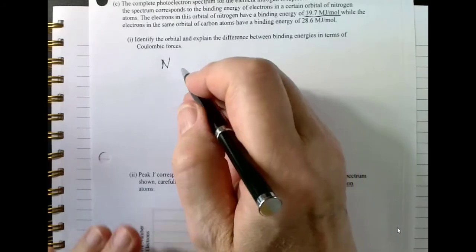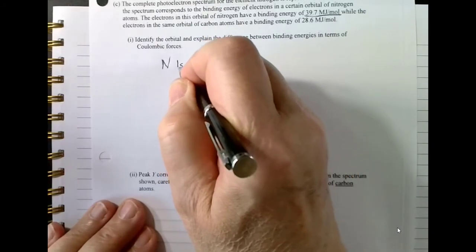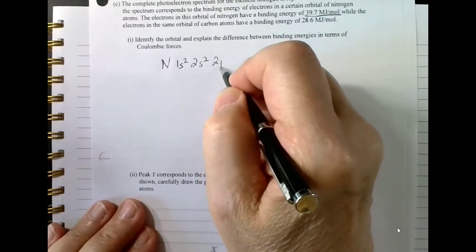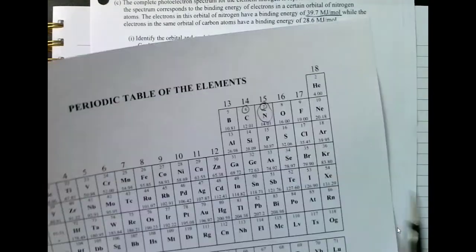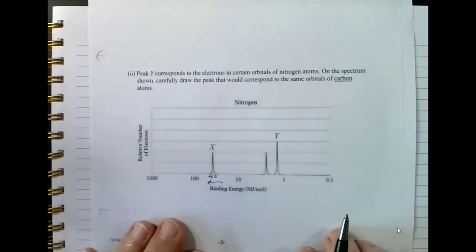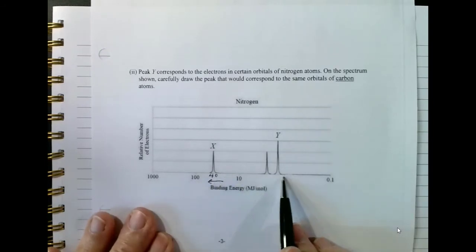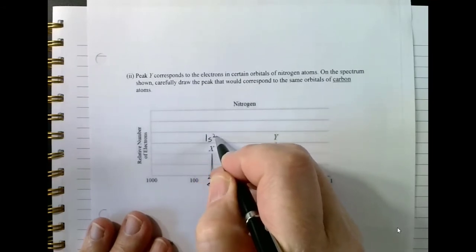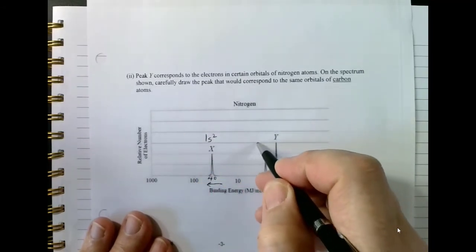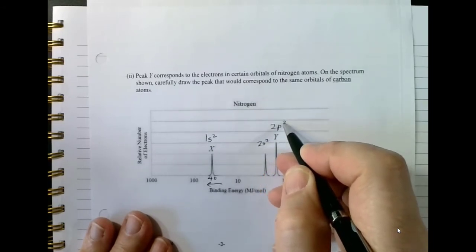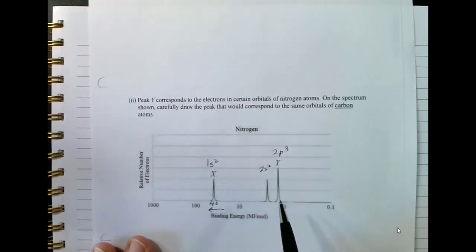So we know our nitrogen, again, our electron configuration, 1s2, 2s2, 2p, let's double check that again, 1, 2, 3. Okay, 2p3. Now the electron configuration, the PES, mimics your electron configurations. So this has got to be the 1s2. This has got to be the 2s2, and this has got to be the 2p3. Now, does that make sense?